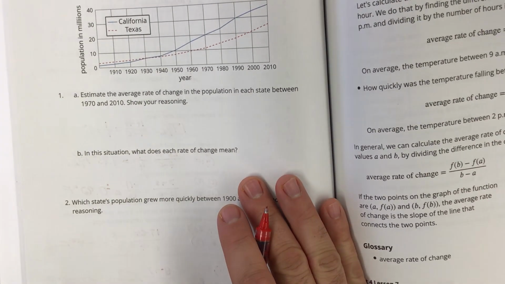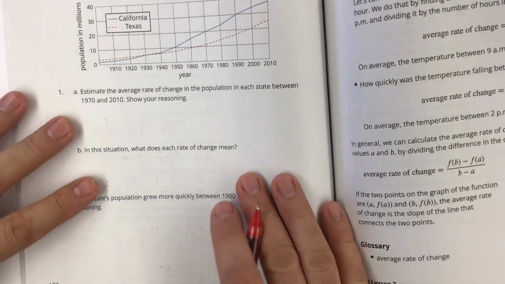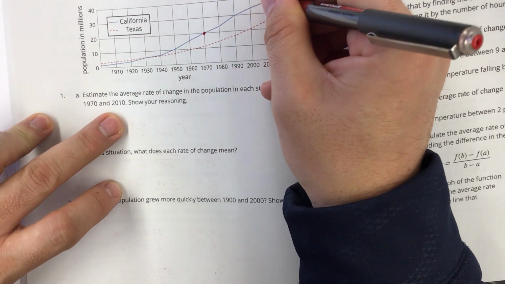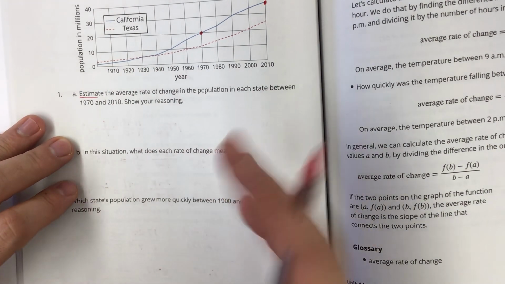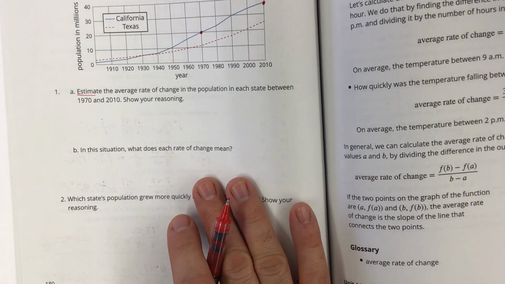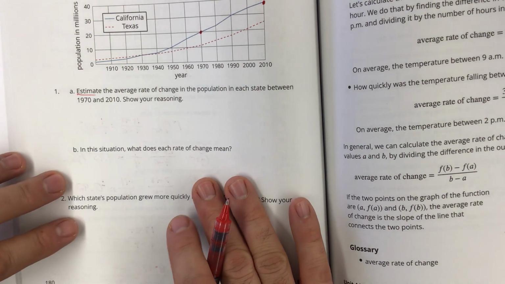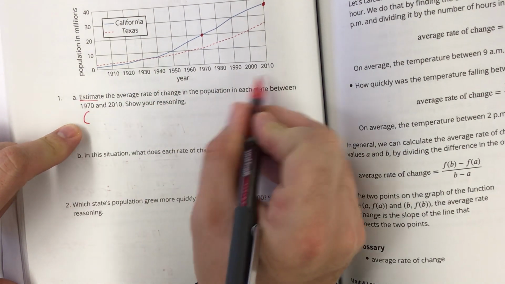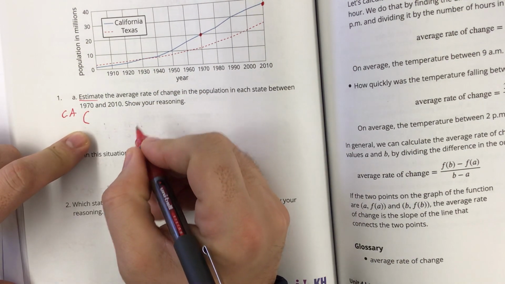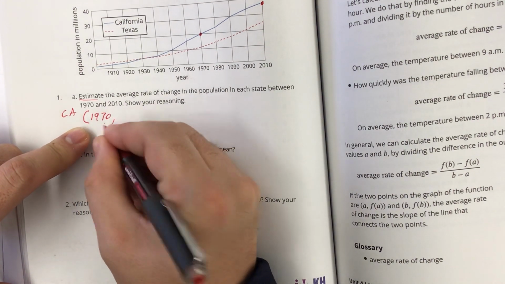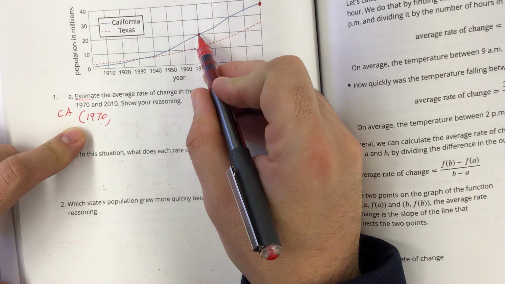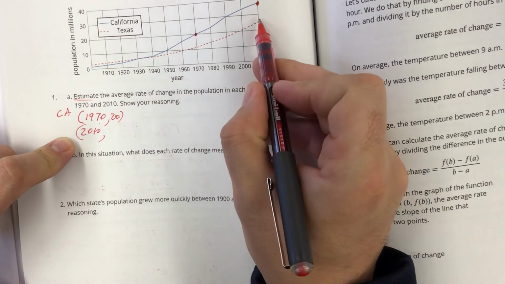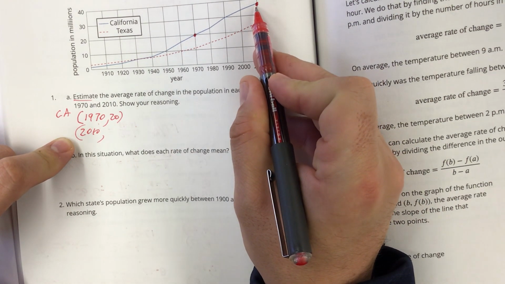And question number 3. Estimate the average rate of change in the population of each state between 1970 and 2010. Okay, it does say estimate. We don't know these exact figures, so we're going to have to guess a little bit. All right, so the year is my X, it appears. So we're going to do California first. That's where I have my dots. 1970, the population is about 20 million. And in 2010, population about 37, 38.